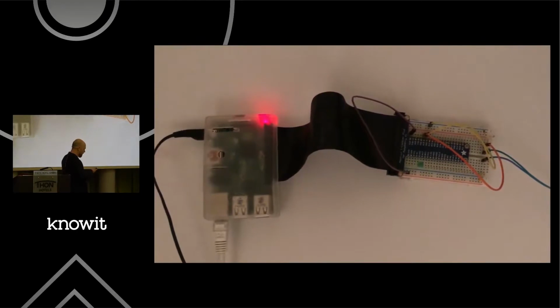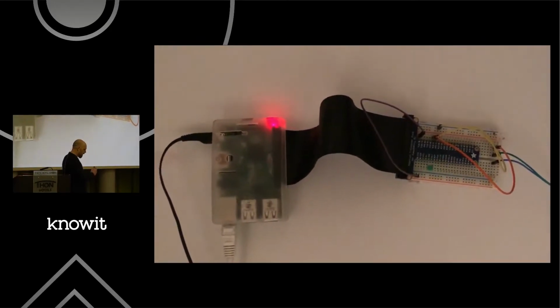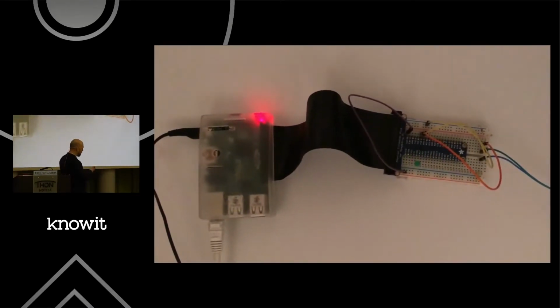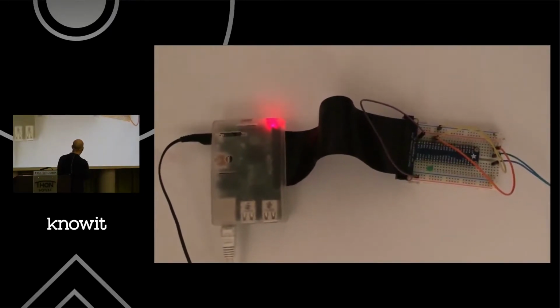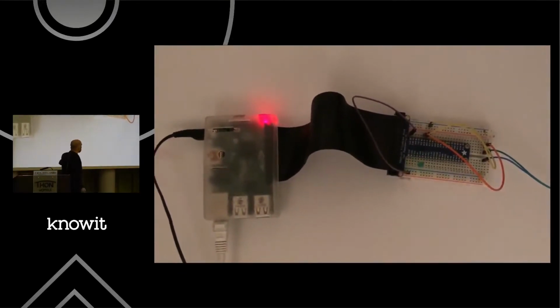And let's see, I don't know how to turn on the laser pointer here. Is it this one? Yes. No. Okay.